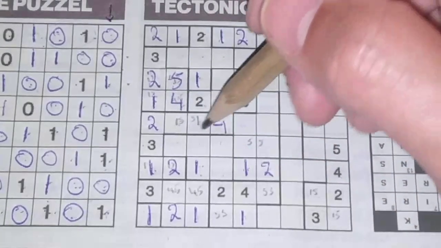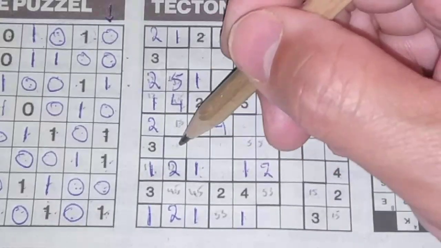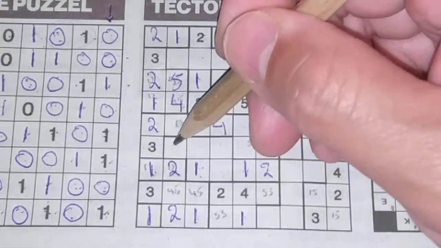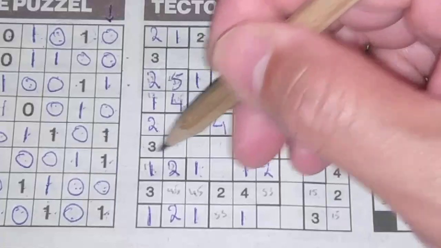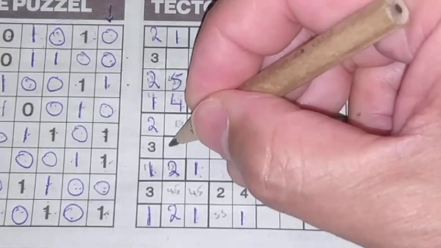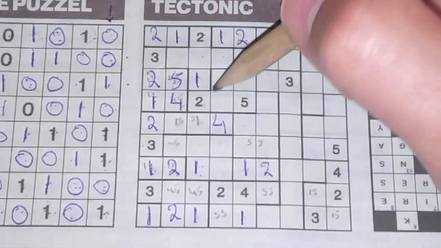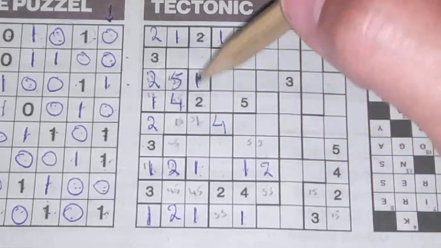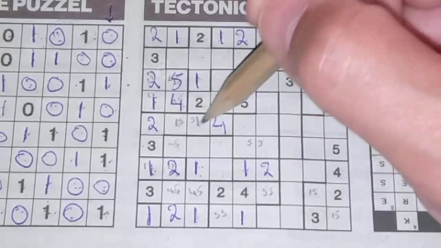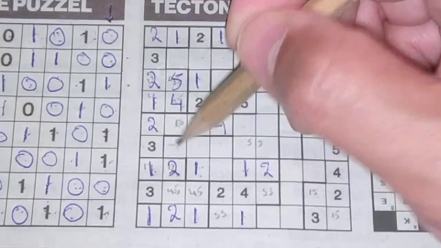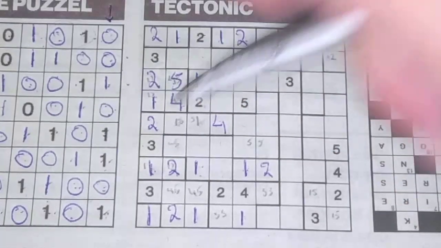Yes. This box cannot be a 1, cannot be a 2, cannot be a 3. So 4 or 5. But if I place a 5 here, I cannot fill any 5 in one of those two boxes. So it cannot be a 5. This should be the 4.